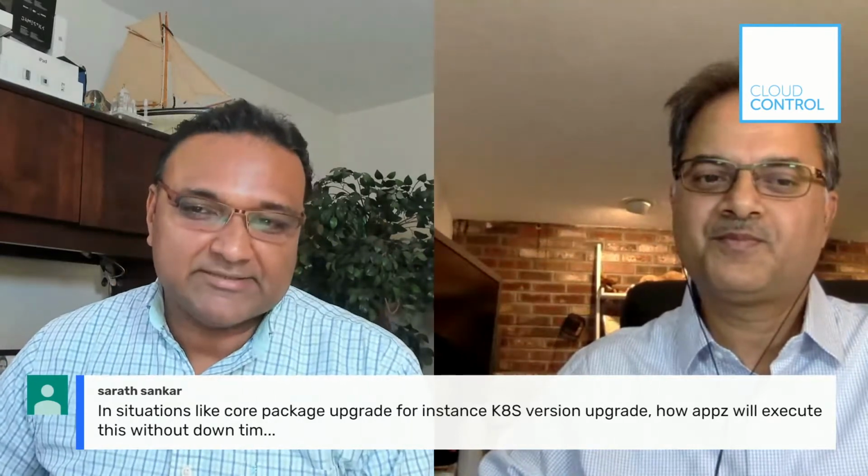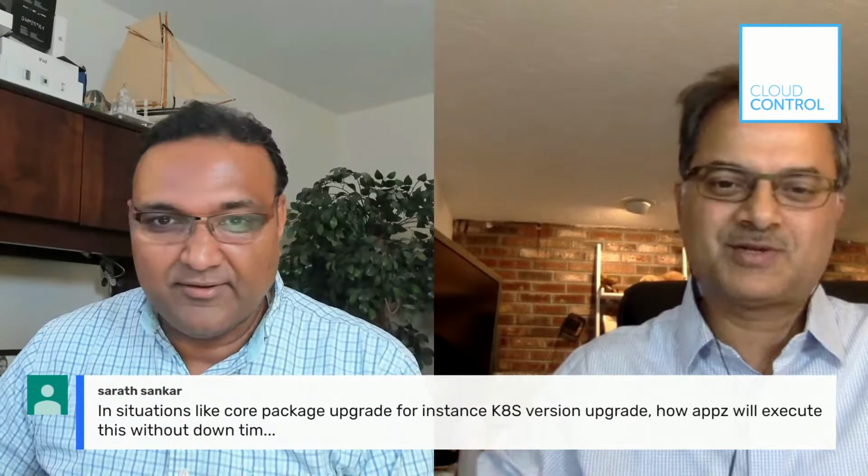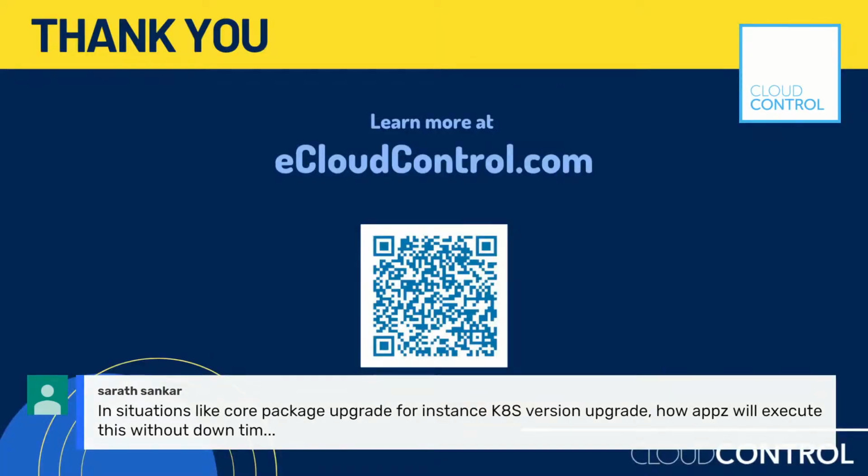All right. So Sharath asked a question. Kubernetes upgrades: how will that work? Can we do that without downtime? That's a very good question, and I will take a stab at it, but definitely you will also add to that.